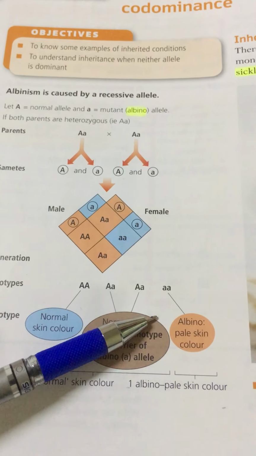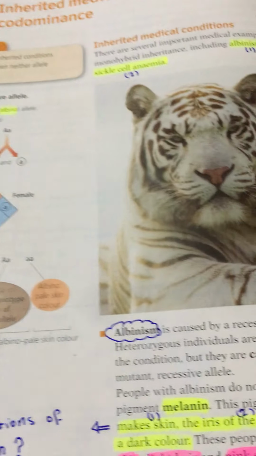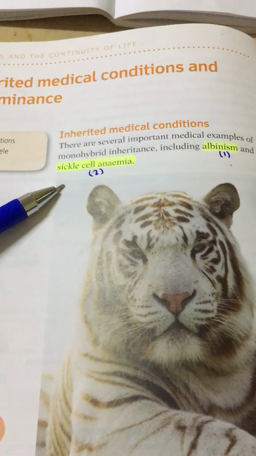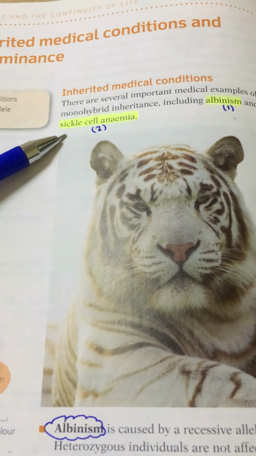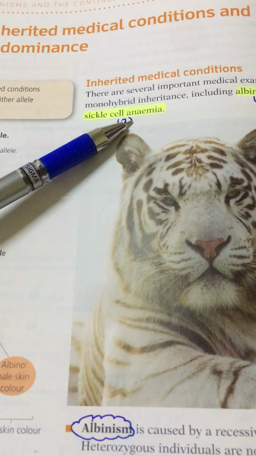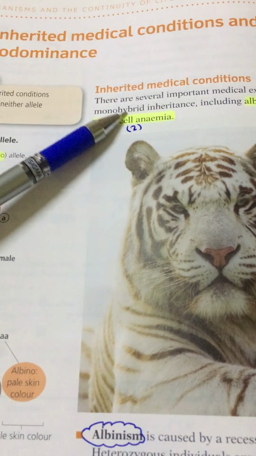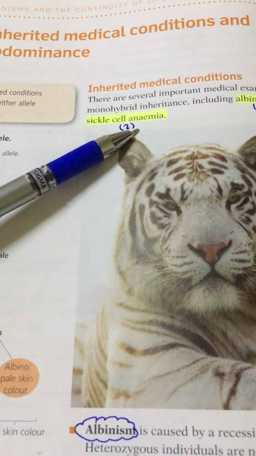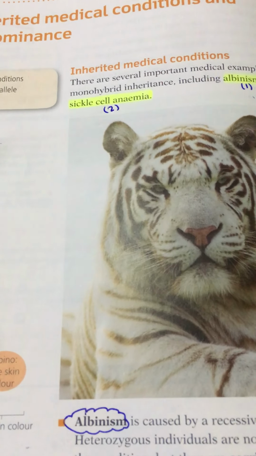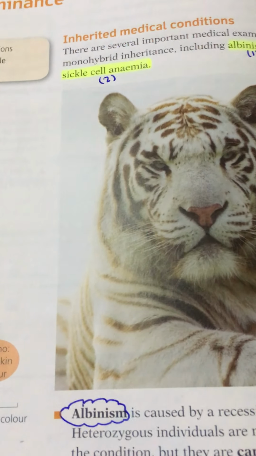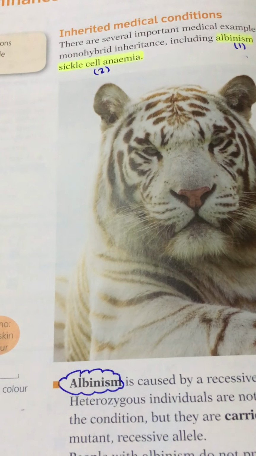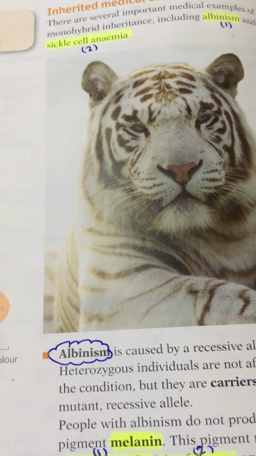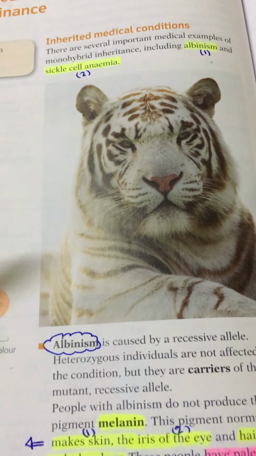Now let's go to the second inherited medical example, which is sickle cell anemia. What do you think? What do we mean by sickle cell anemia? We always hear about anemia. Sickle cell anemia is an inherited red blood cell disorder in which there are not enough red blood cells to carry oxygen throughout your body.